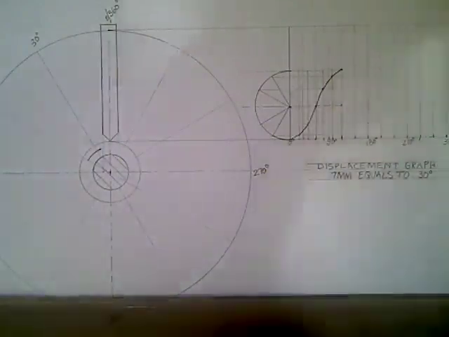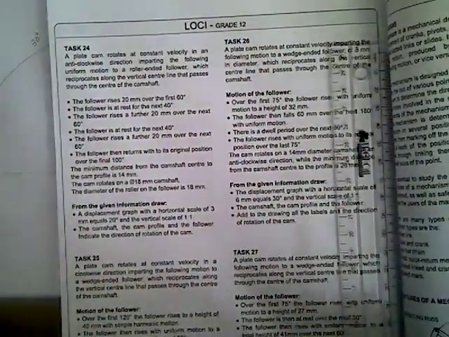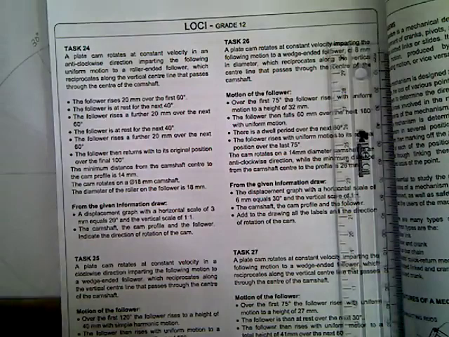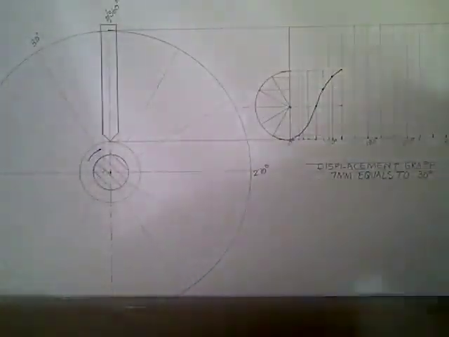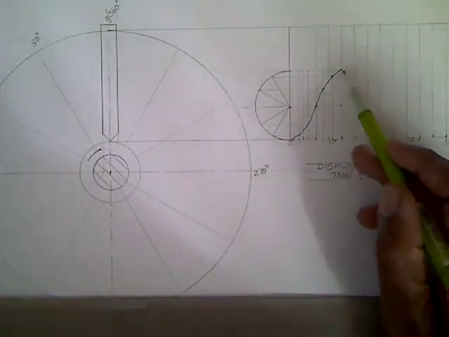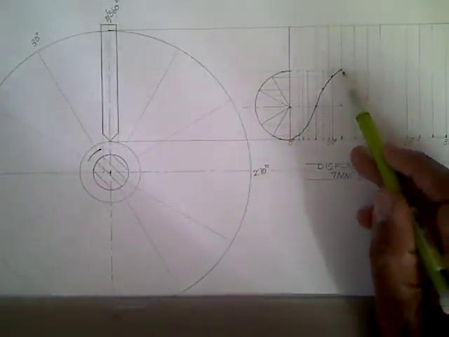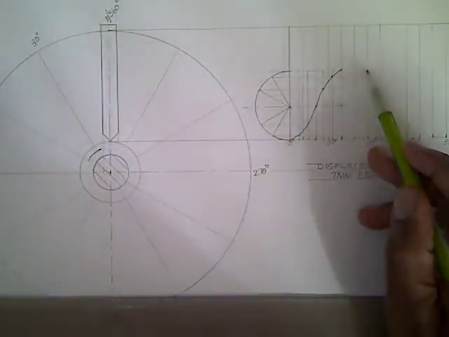When we go on, what does it say? It says the follower then rises with uniform motion to a total height of 65. Uniform motion. That's uniform velocity. Over the next 60 degrees, from here, 30, 60.